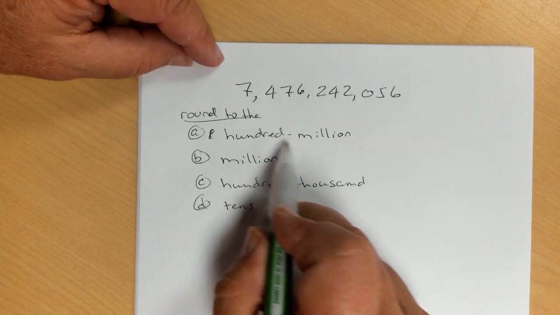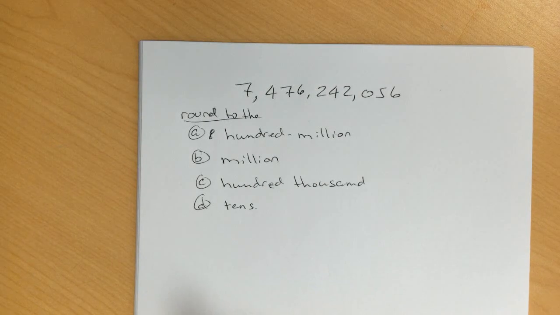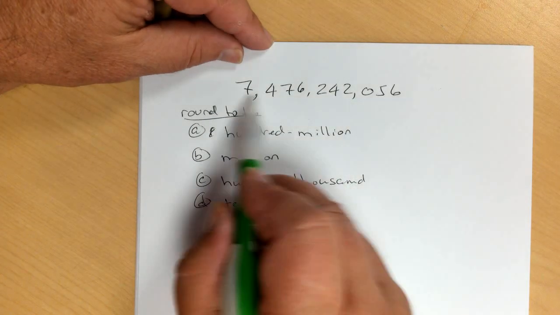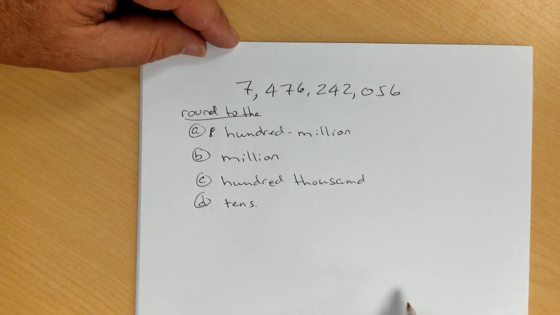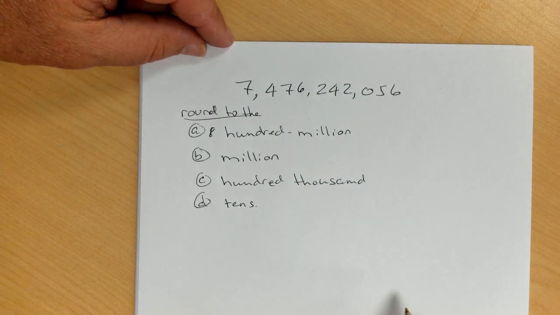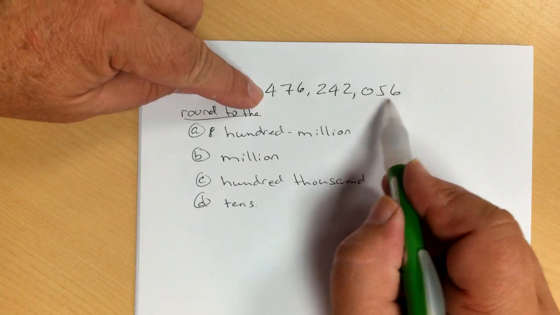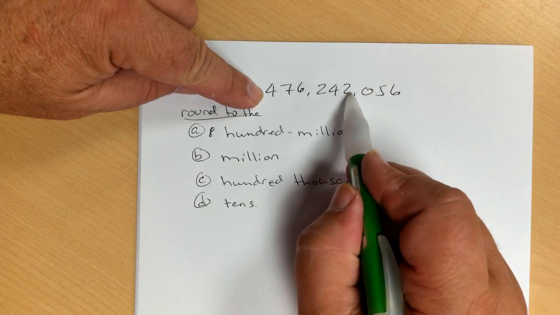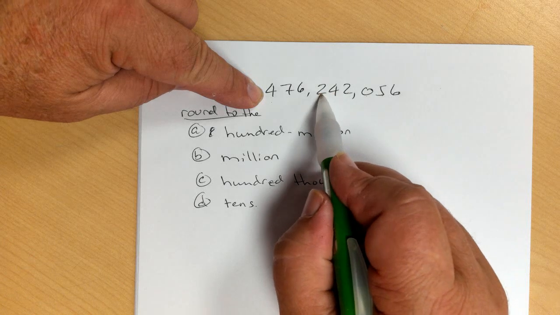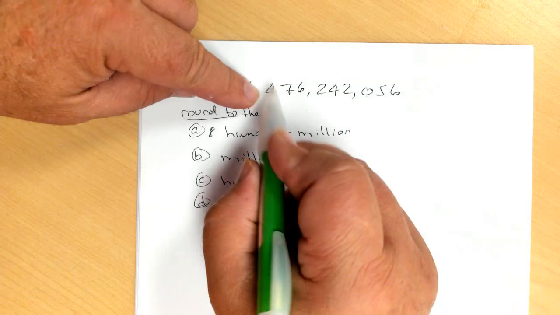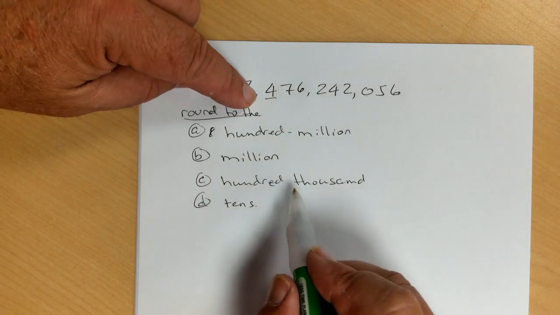All right, so 100 million. Which digit is the 100 million's number? The 4. Yeah, because this is the 1, 10, 100, 1,000, 10,000, 100,000, million, 10 million, 100 million. So the first one is the 4.